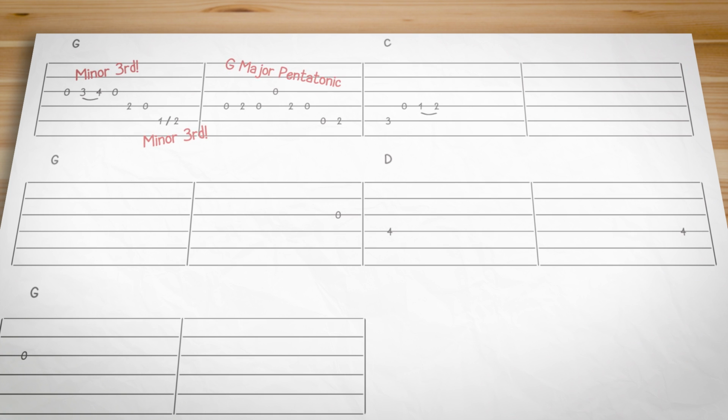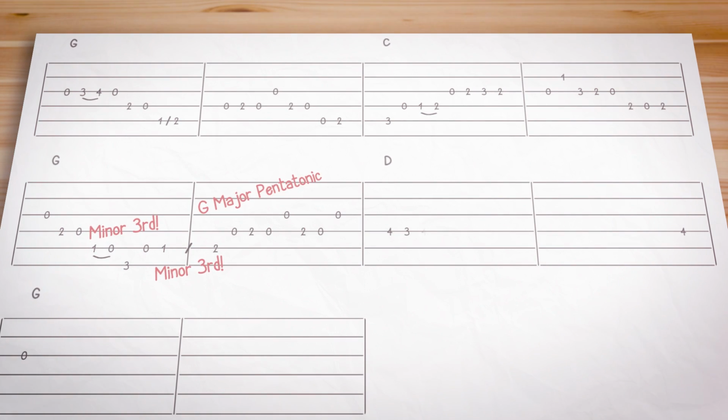Over the C chord, let's also do some minor to major third work, but use the C major pentatonic scale and minor seventh for the rest. In our next G chord, we can think the same way with some minor thirds for the first measure and pentatonic for the second. Our D measure will be D major pentatonic with a small bit of minor to major third, closing out the whole thing with a Lester Flatt G run.